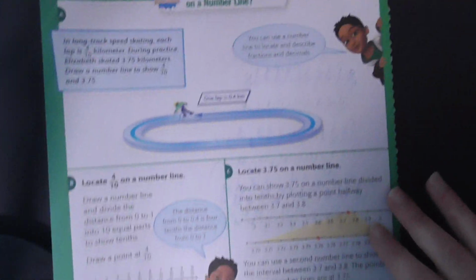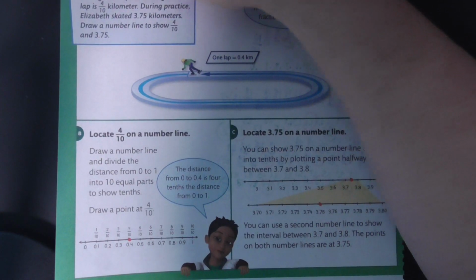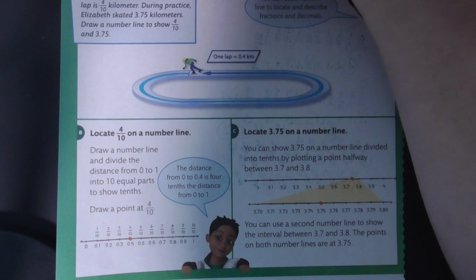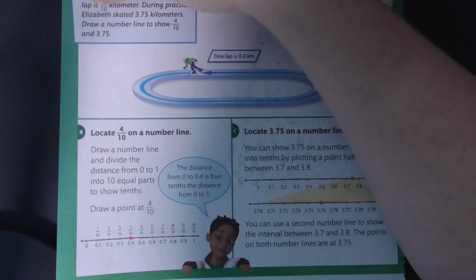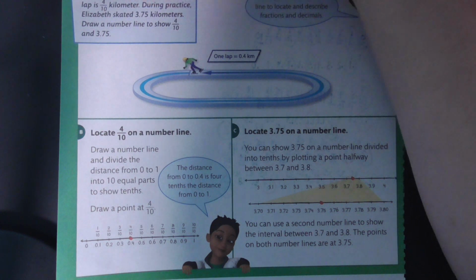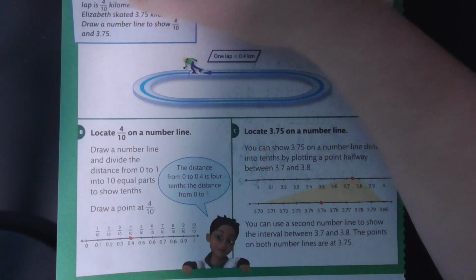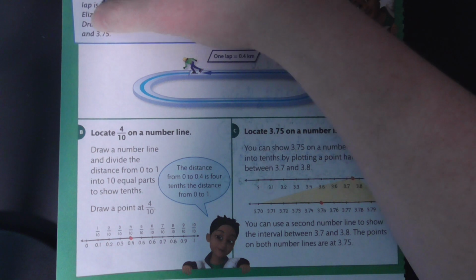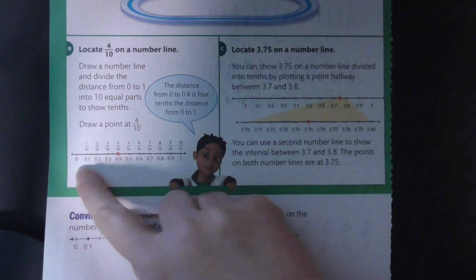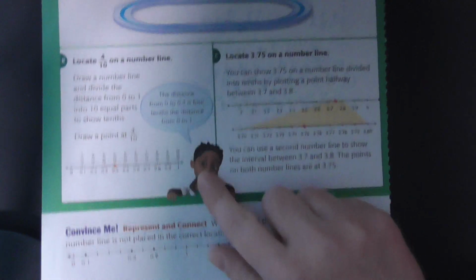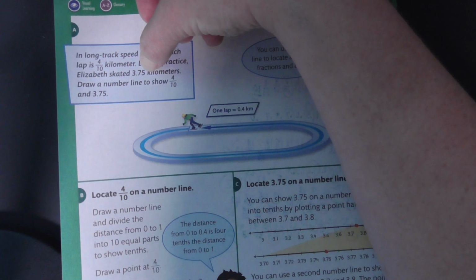Okay, flip over here real quick. I'm just going to go through this super quick. So in long track speed skating, each lap is 4/10 kilometers. During practice, Elizabeth skated 3.75 kilometers. Draw a number line to show 4/10 and 3.75. So right here, they just did a number line. And they're doing them separately. They're doing a number line for 4/10 and a number line for 3.75.